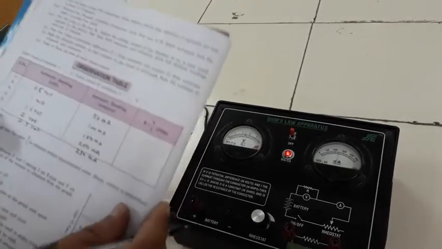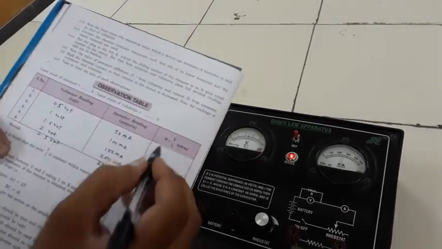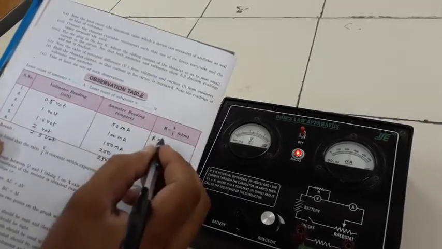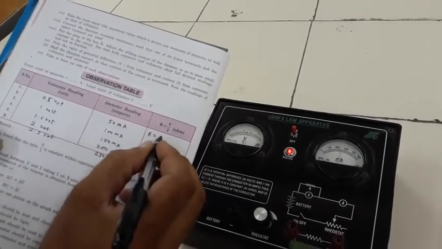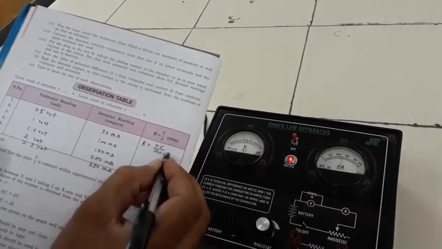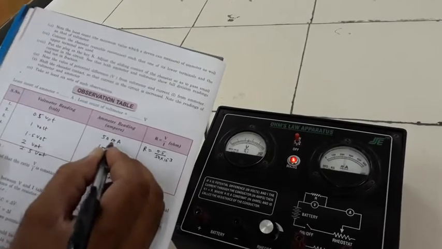Then you can calculate the resistance by this formula, R is equal to V upon I, which is 0.5 upon 50 into 10 to the power minus 3 for milli.